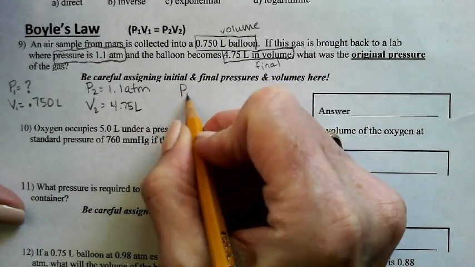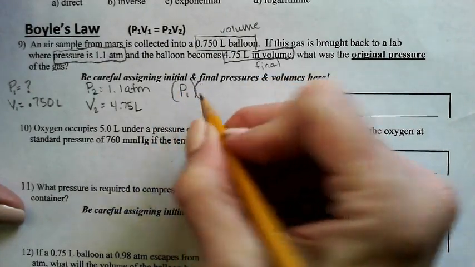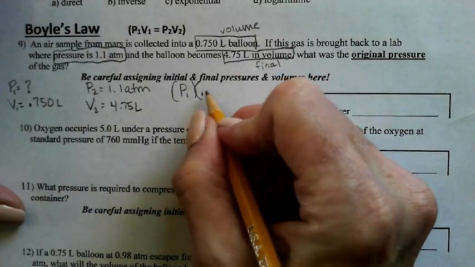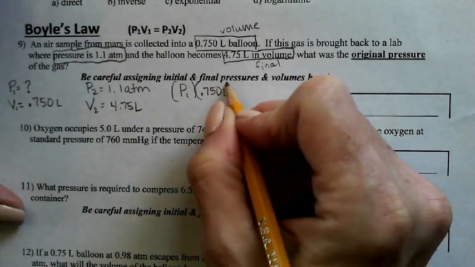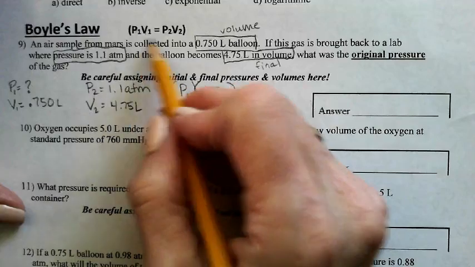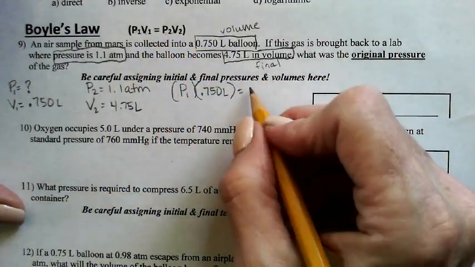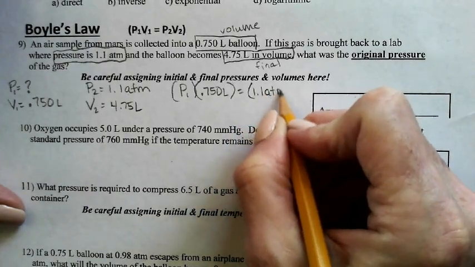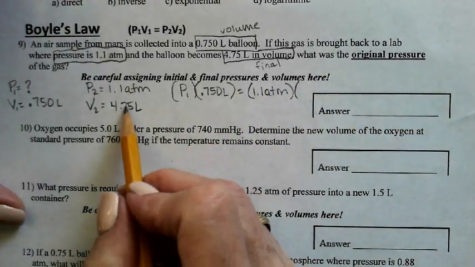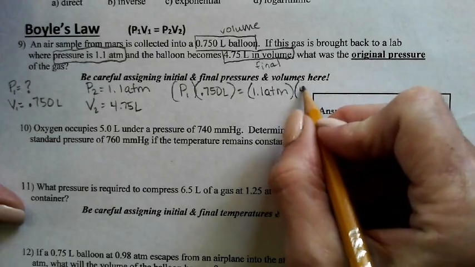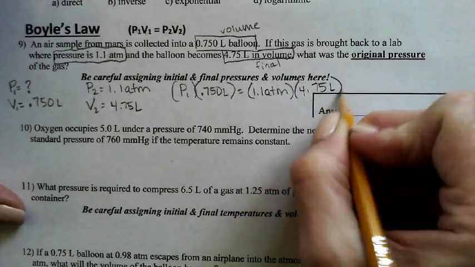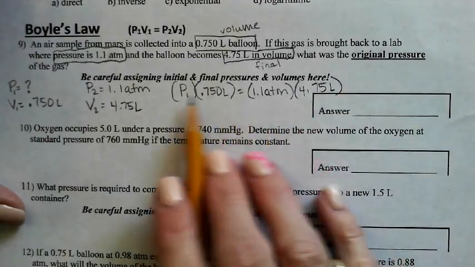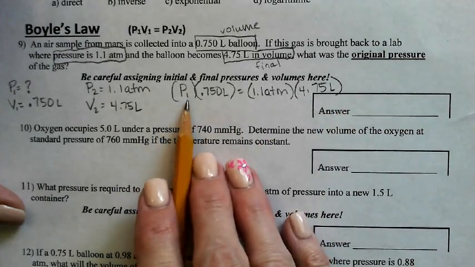P1 is still my unknown, so I'll leave that alone. V1 is 0.750 liters. I'll set that equal to, because that's my formula, P2, 1.1 ATM, times my final volume, 4.75 liters. Okay, so the way to solve this problem, I need to solve for P.